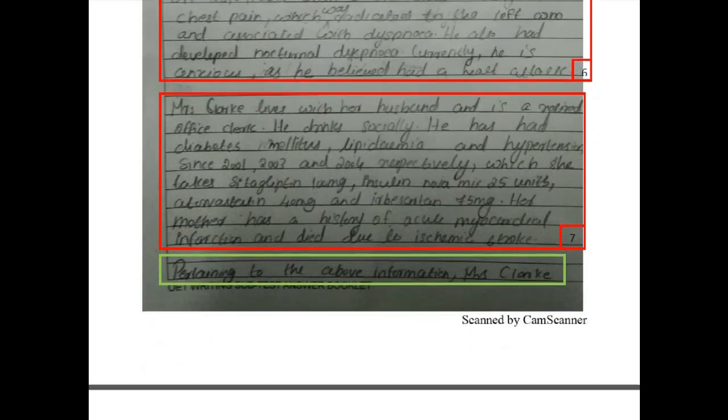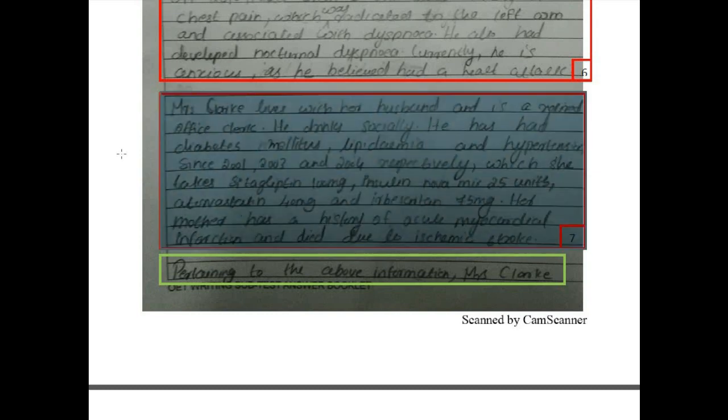Moving to the third paragraph, "Mrs. Clark lives with her husband and is a retired office clerk. He drinks socially. He has had diabetes mellitus, lipidemia and hypertension since 2001, 2003 and 2004 respectively, for which she takes sitagliptin 100 mg, insulin Novamix 25 units, atorvastatin 40 mg and irbesartan 75 mg. Her mother has a history of acute myocardial infarction and died due to ischemic stroke."